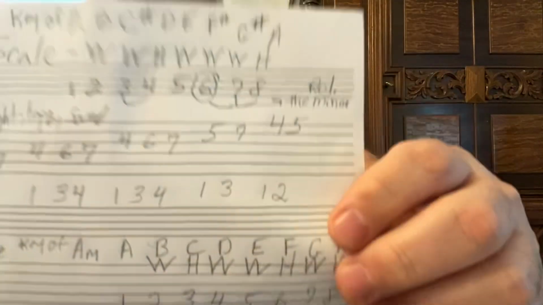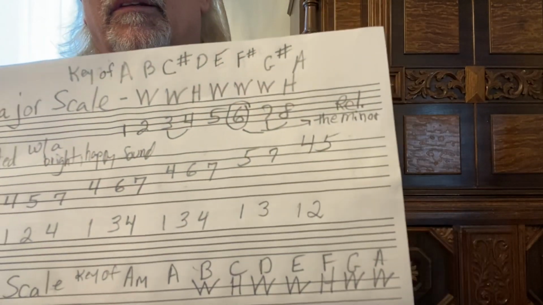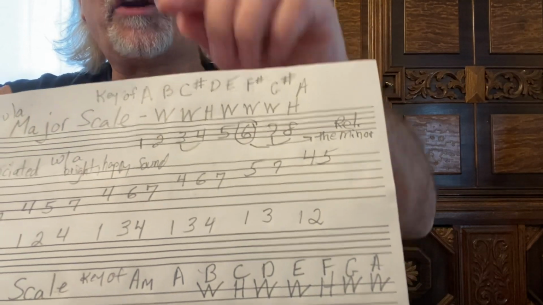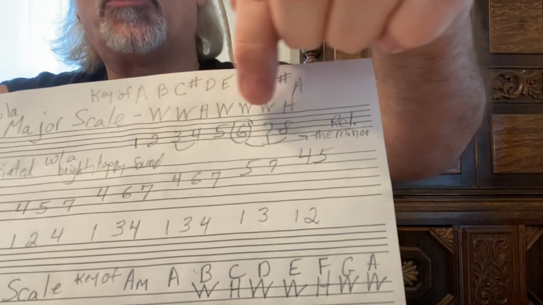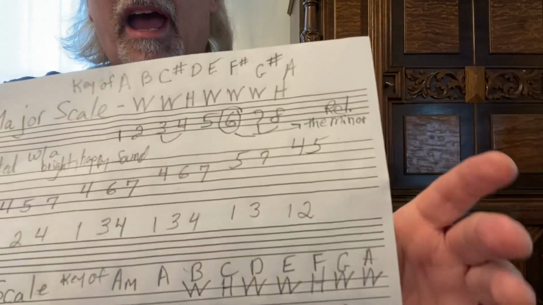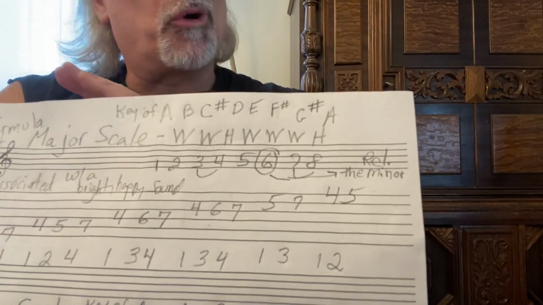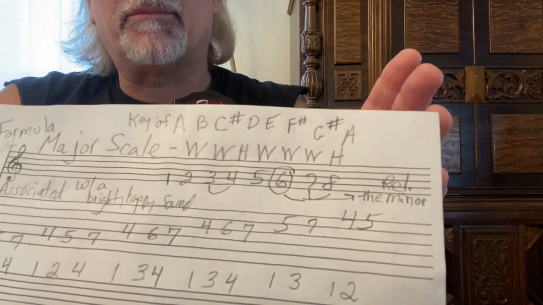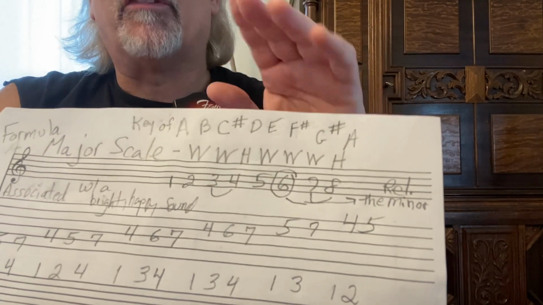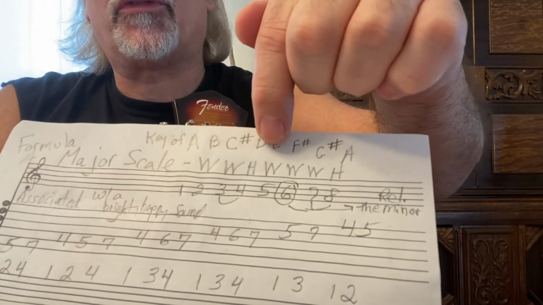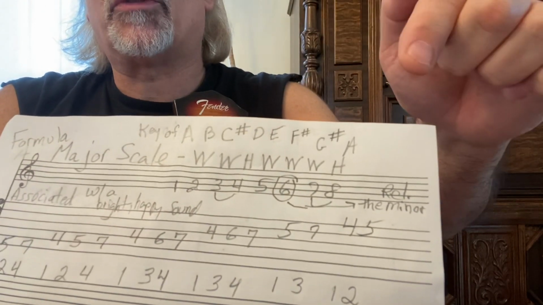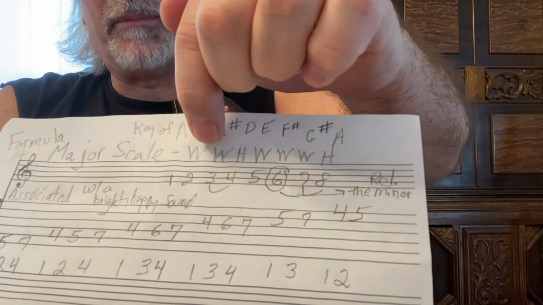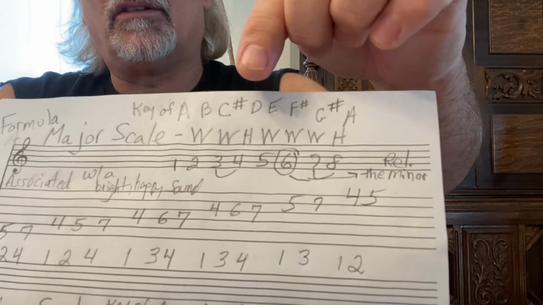Now, the wonderful thing about this formula is that you don't have to commit all of it to memory, but just try to remember that between the 3rd and 4th notes and the 7th and 8th notes, there's a half step, or you just move up no matter what key you are in, A through G and all the sharps or flats in between. You just move up a half step between the 3rd and 4th notes and the 7th and 8th notes of whatever scale you're playing. That's how you know the difference between the major scale and a minor scale.